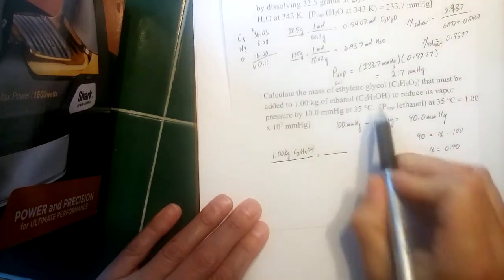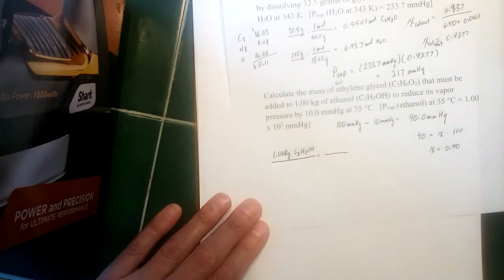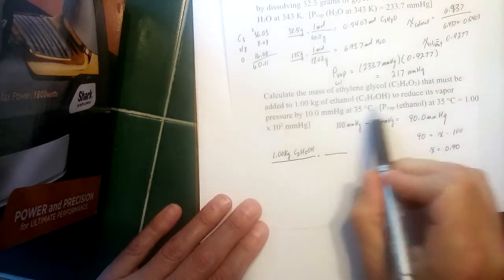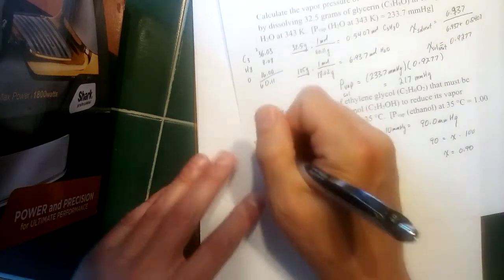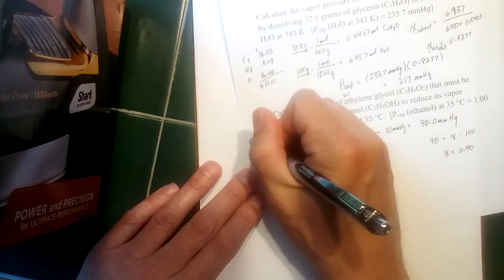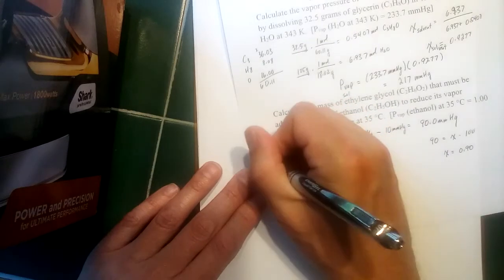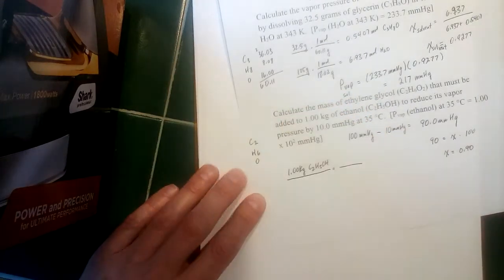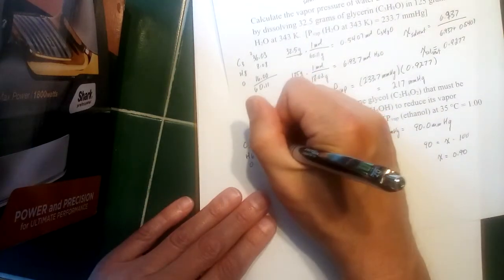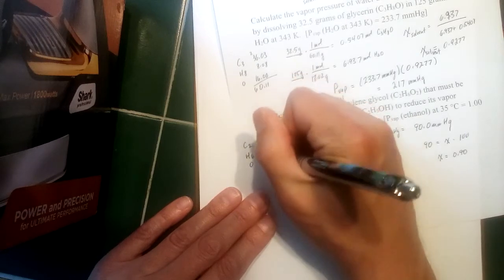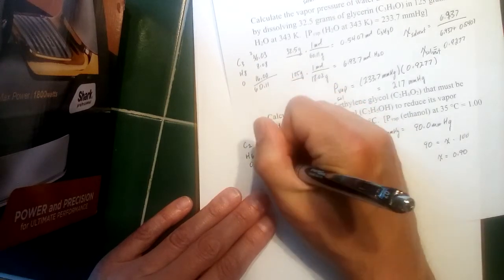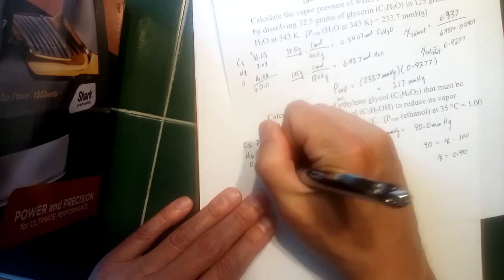Now watch out here: the way ethanol is written to show its molecular structure separates out those hydrogens, but we'll need to count them both in our molar mass. So 2 carbons, 6 hydrogens, and an oxygen. 2 carbons is 24.02, 6 hydrogens is 6.06, 1 oxygen is 16.